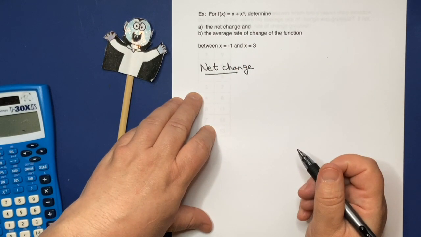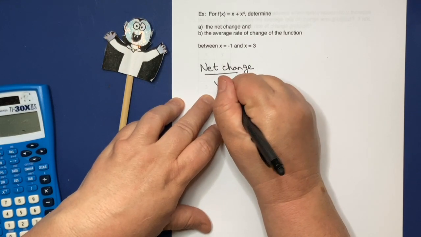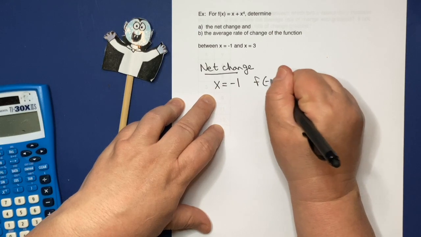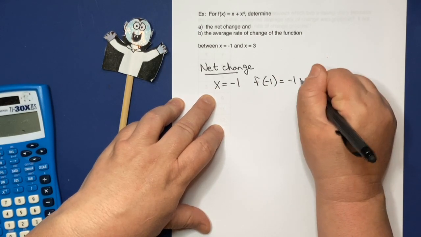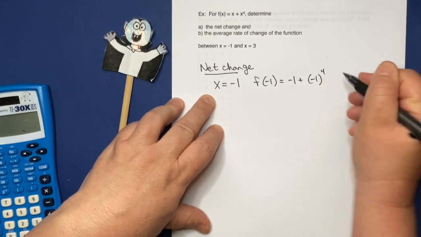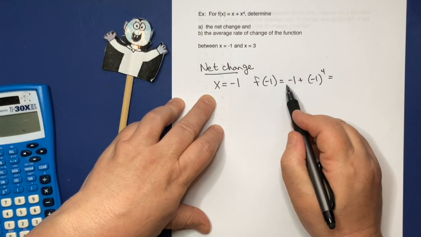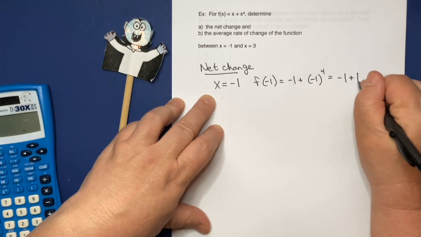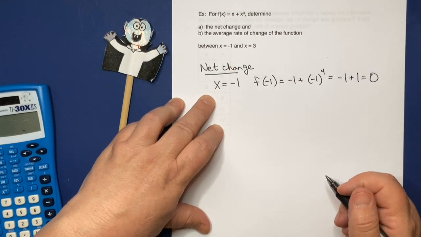To find the net change, what we do is we plug in x equals -1. So I've got f of -1 equals -1 plus (-1) to the fourth. And that's going to be -1 plus 1, and that's 0.